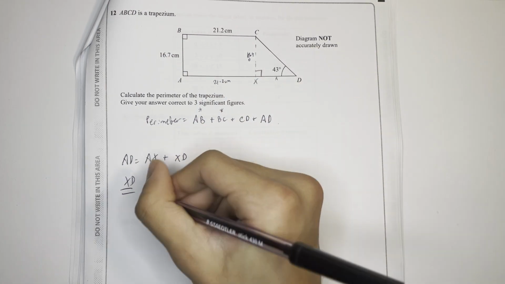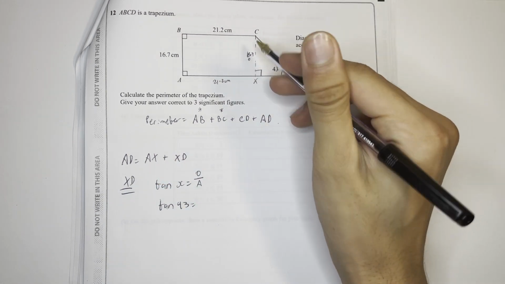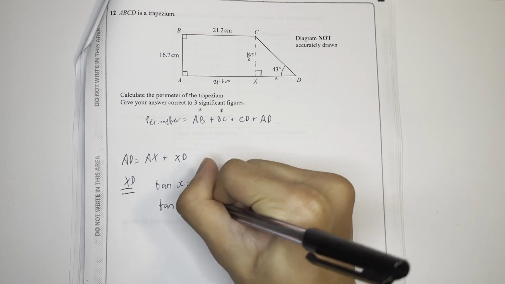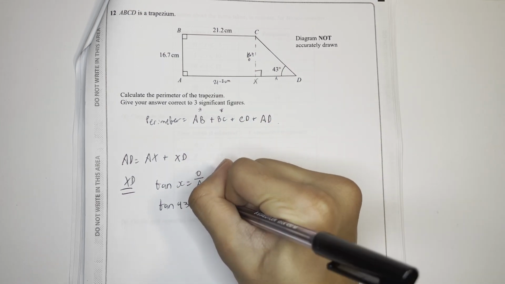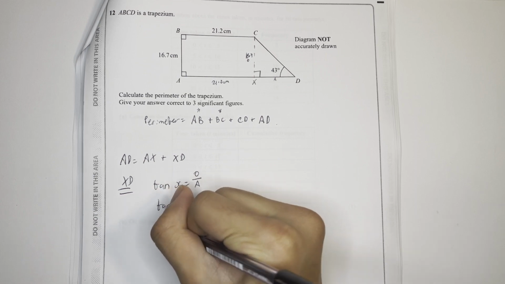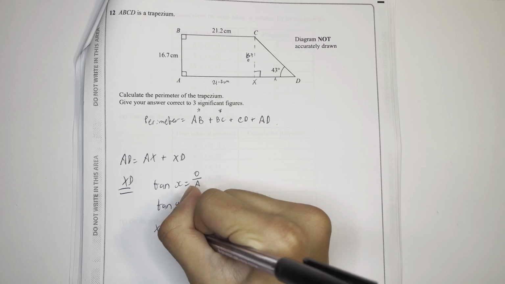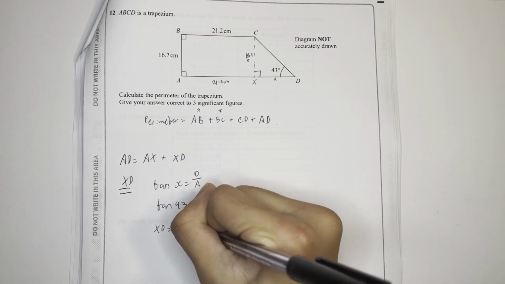Our x angle is 43, so tan 43 is equal to opposite 16.7 over XD, which is the adjacent, and you can rearrange to give that XD is equal to 16.7 all over tan 43.